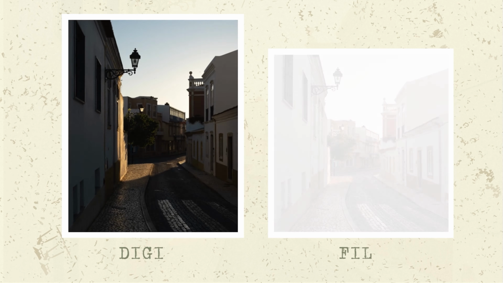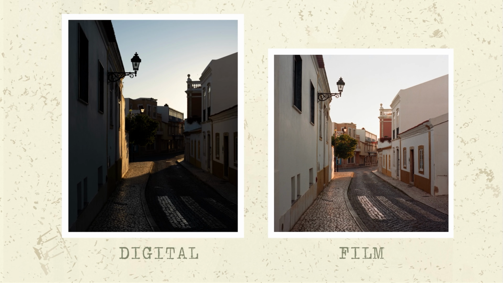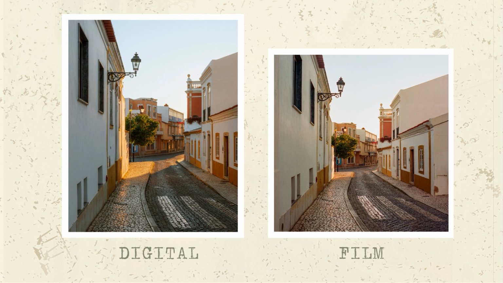So just before I show you that, here are the before and afters of both the film photo and the digital photo. And I do quite like both of those final photos, but the process to get there is quite a bit different.